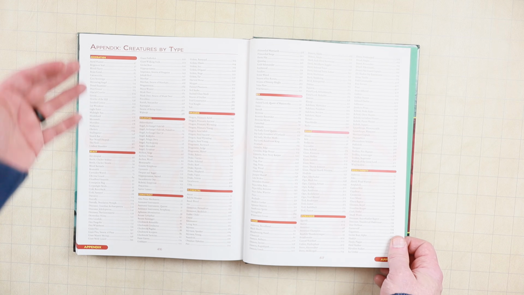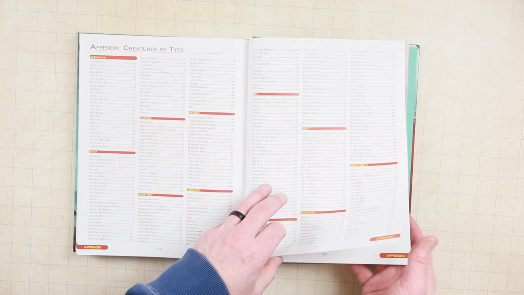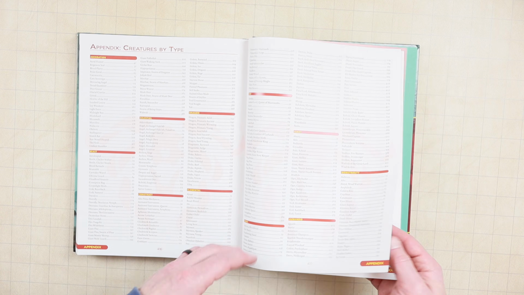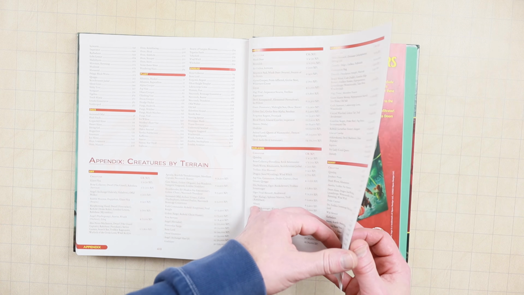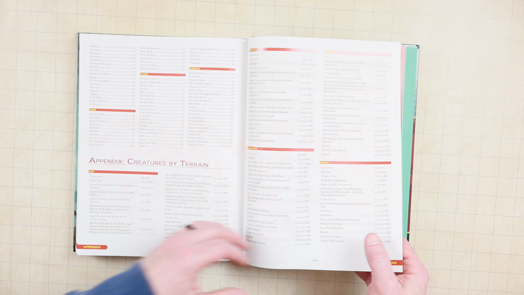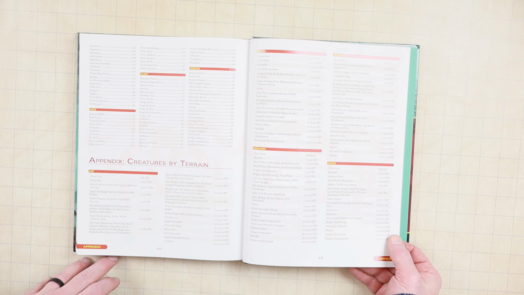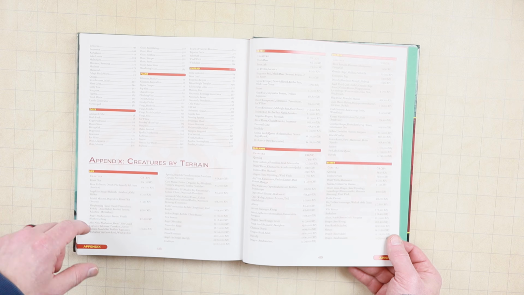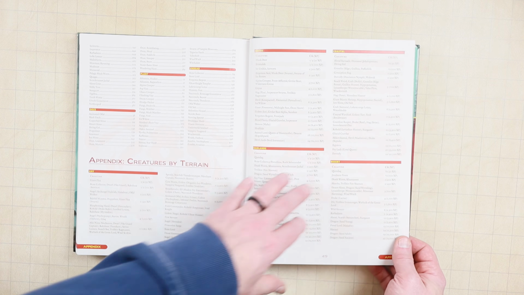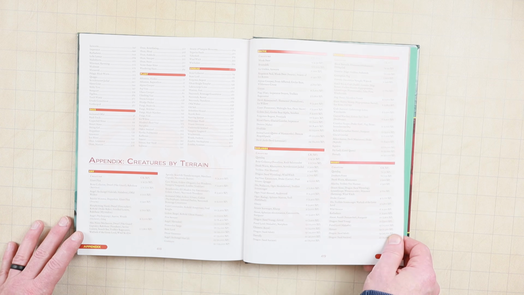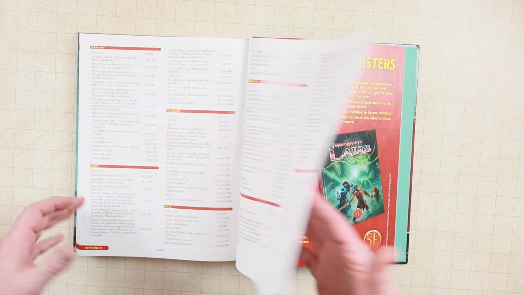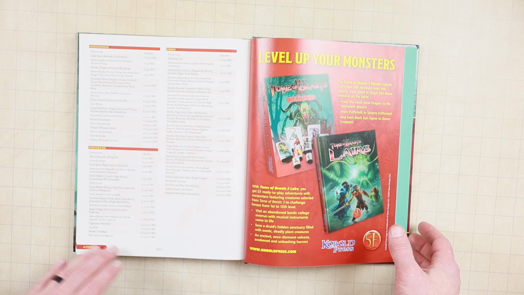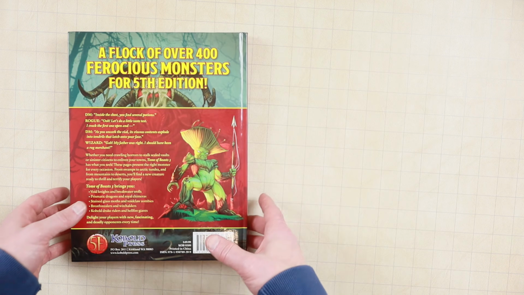Creatures by type, so aberrations, beasts, celestials, constructs, etc. And then creatures by terrain, as I mentioned at the start of this flip through, having a clear list of creatures that could be showing up in desert or coastal areas. That's always very helpful to me. So that's always a welcome addition in monstrous compendiums and such.